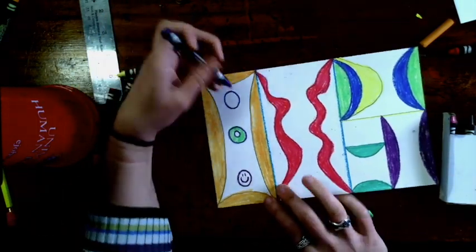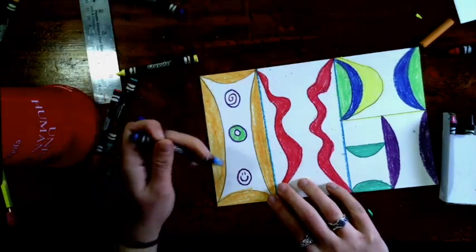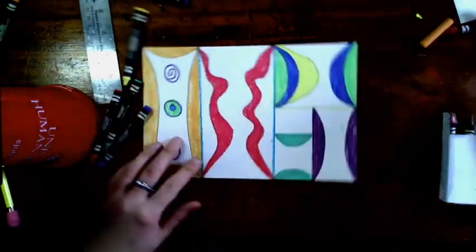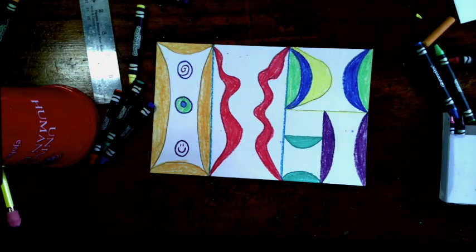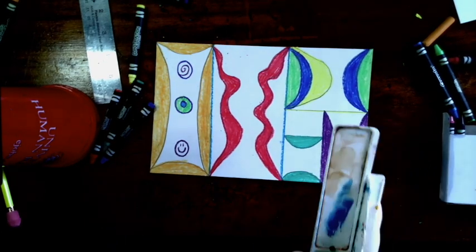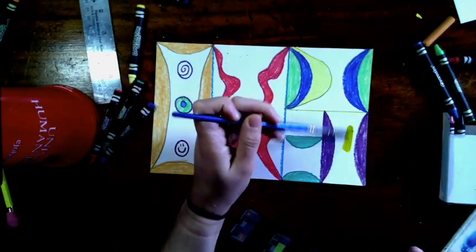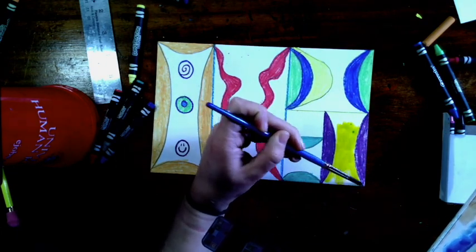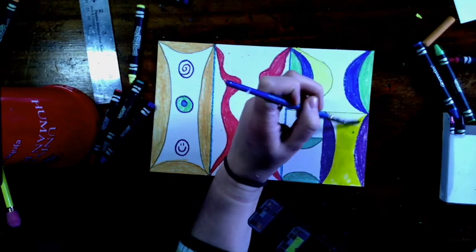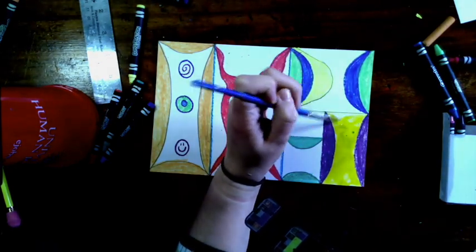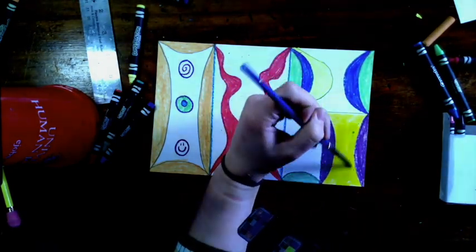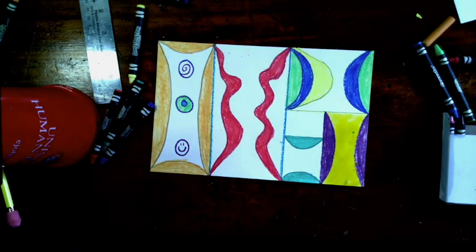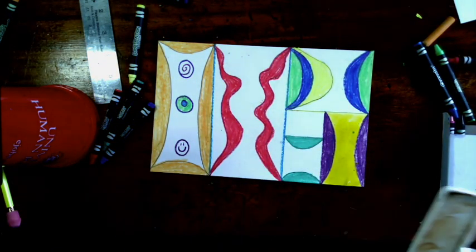Okay, so at this point I have done a lot of crayon parts to this, and I think pretty soon I am going to get started and get out my watercolor. And so I'm doing that now, and I'm going to fill in the rest of those portions with some different watercolor colors. The colors really don't matter here. They can be whatever colors you like, your favorite colors. Whatever you want to do works for me.